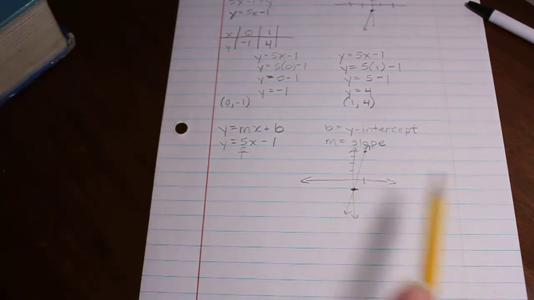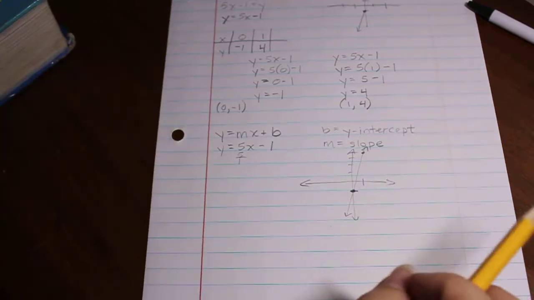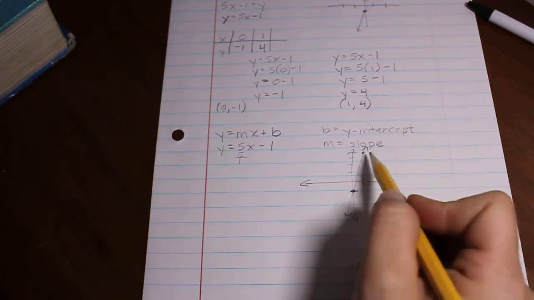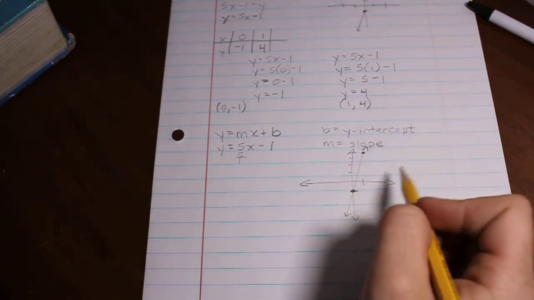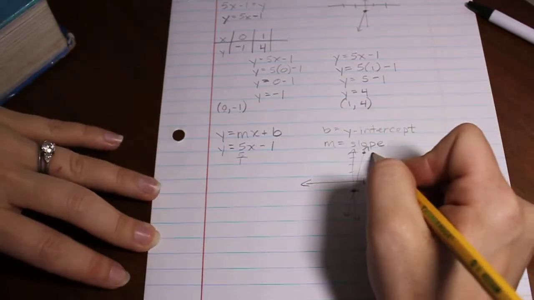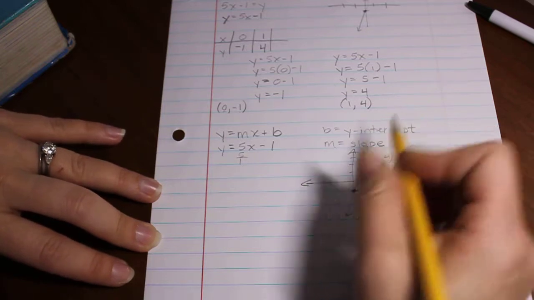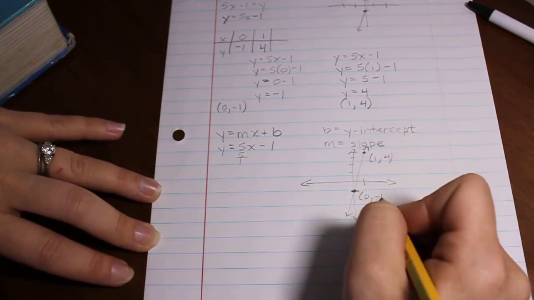And your graphs can be this imperfect. They don't have to be on graph paper. They don't have to be super precise. I just want to see clearly where those points are. If for some reason they're kind of wonky, just label them for me. The point is at 1, 4, and this is at 0, negative 1.